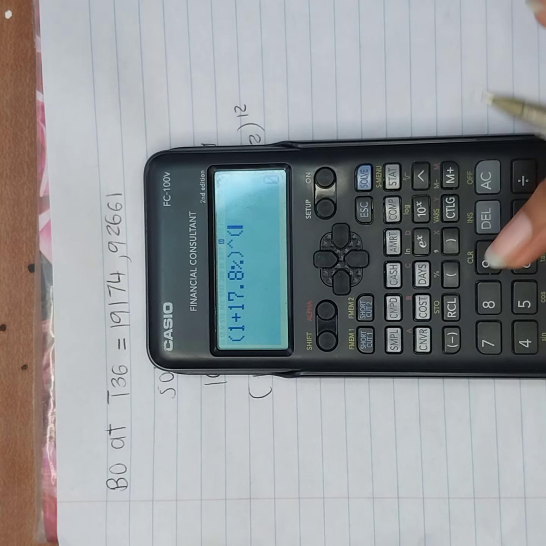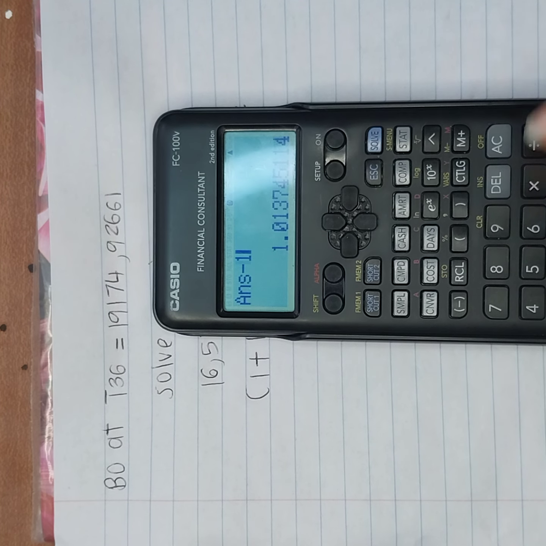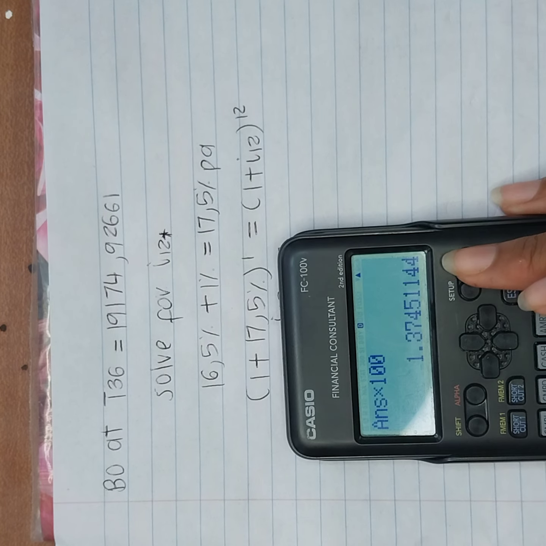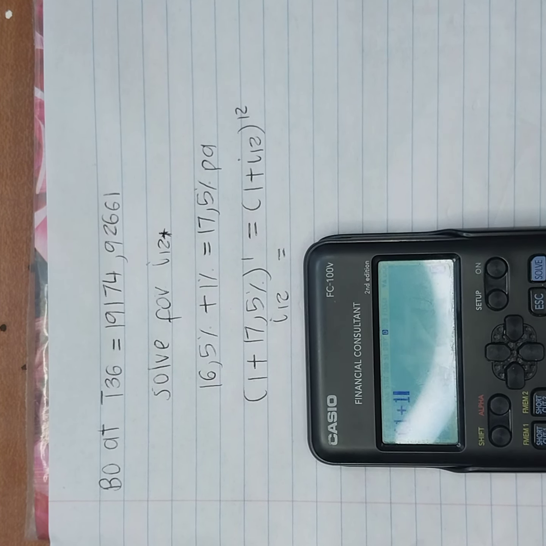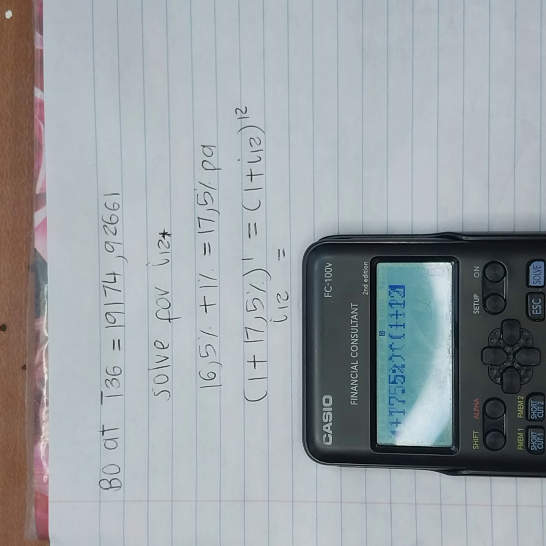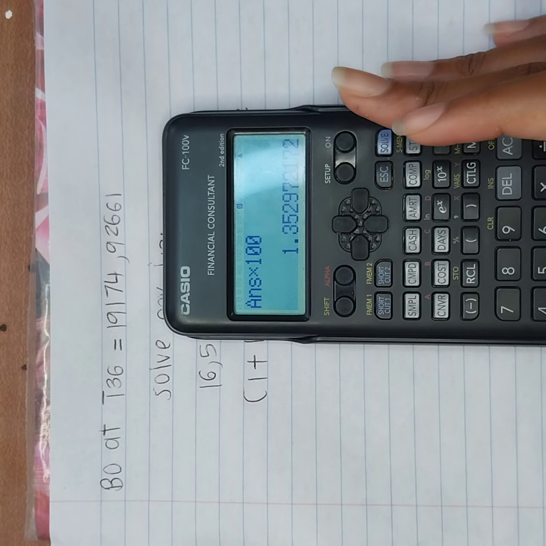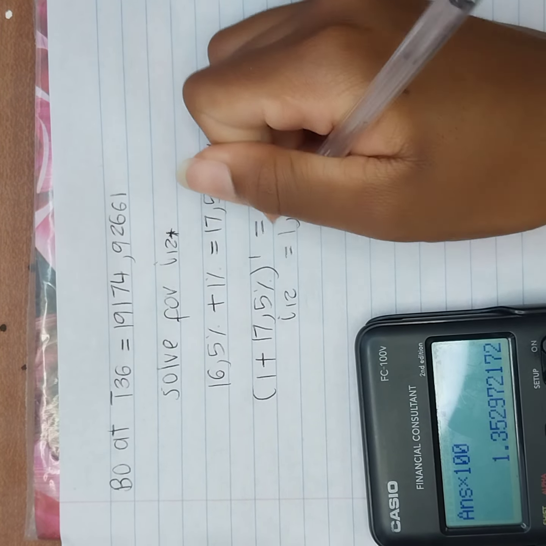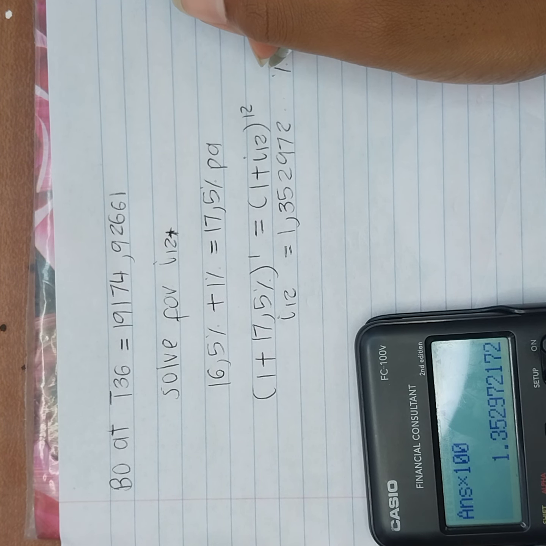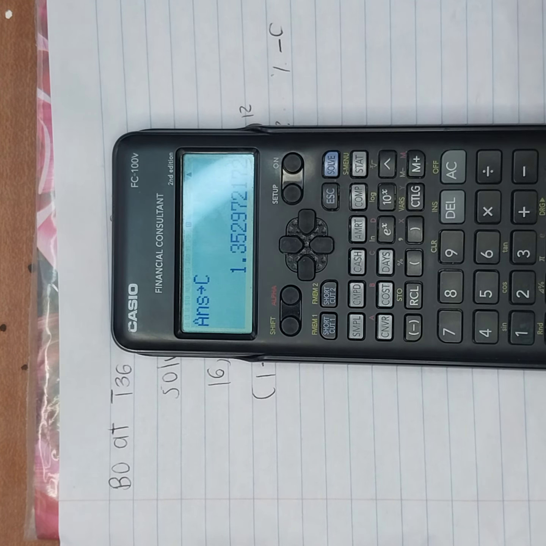So, 1 plus 17.5% to the power of 1 divided by 12, minus 1, times 100. I get 1.352972%, and I will store this under C. Shift store C. Okay, cool.